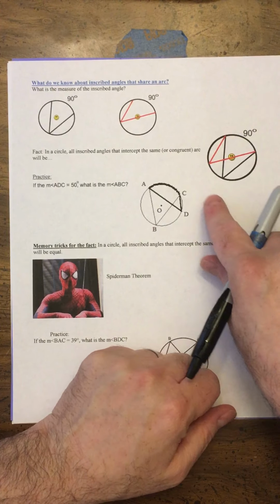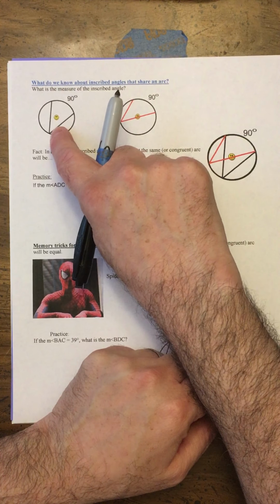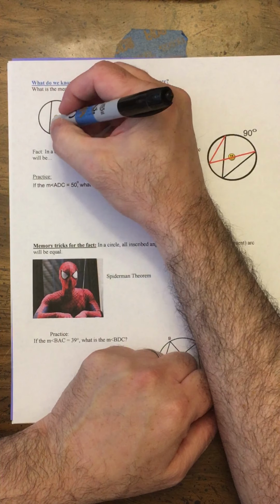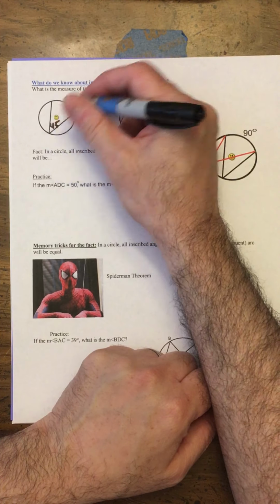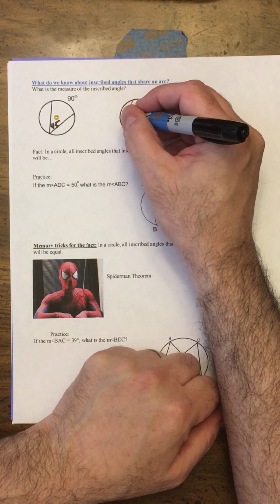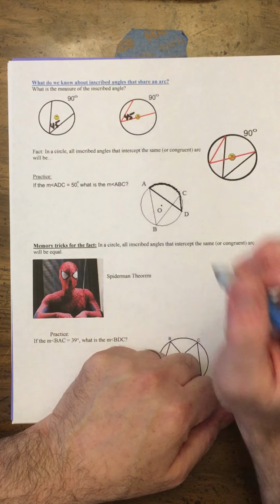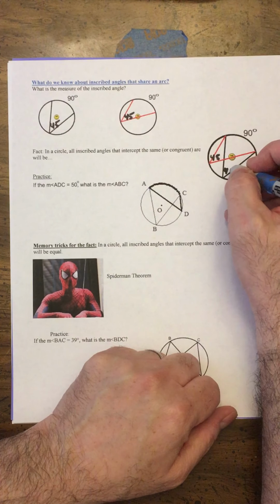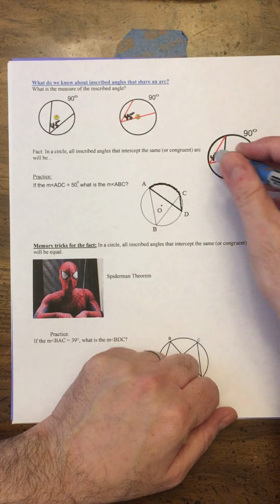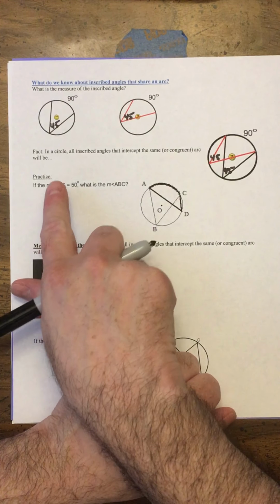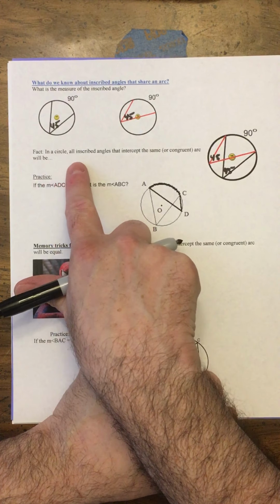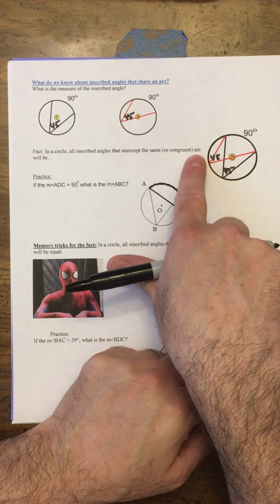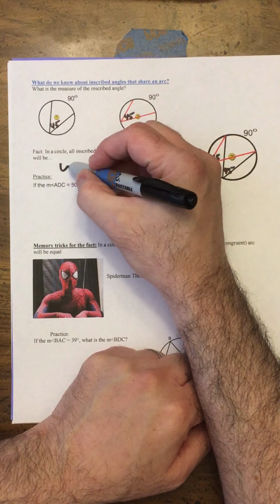So check it out. This angle is an inscribed angle, so what does its measure have to be? 45 degrees, because it has to be half of the arc. Same thing with this one. This has to be 45 degrees, half the arc. Putting them back in, 45 and 45. These arcs are equal. So here's the fact. In a circle, all inscribed angles that intercept the same or congruent arcs will be congruent.